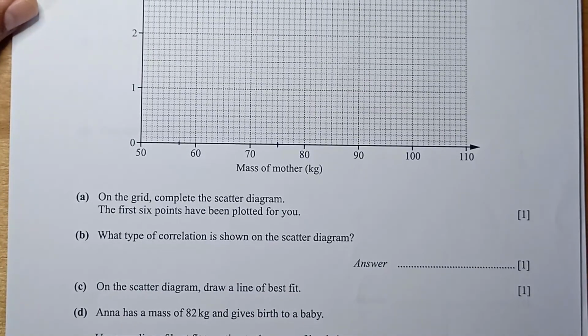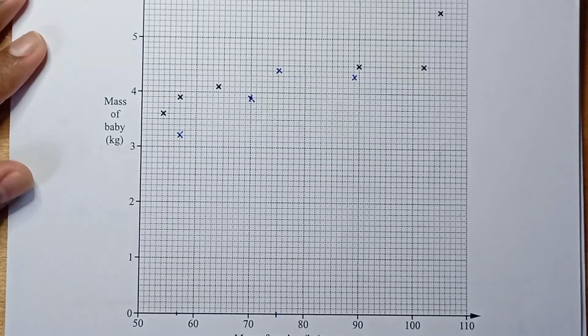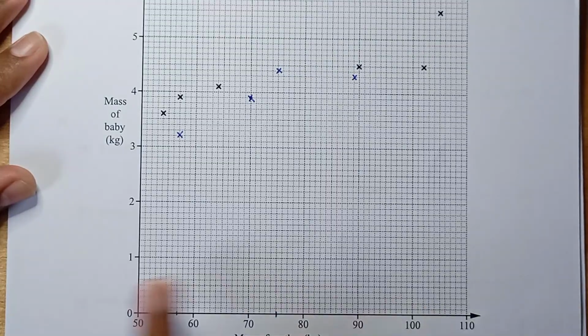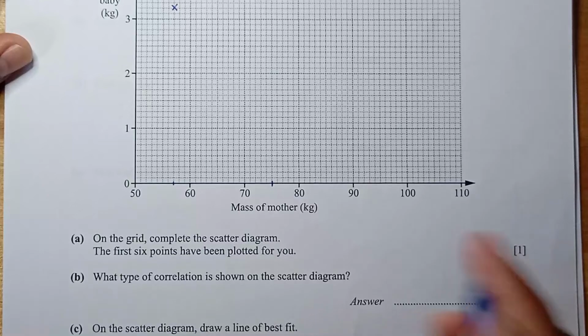Now for the B part, what type of correlation is shown in the scatter diagram? So as you can see, when the mass of a mother increases, the mass of a baby also increases. So it is a positive correlation.